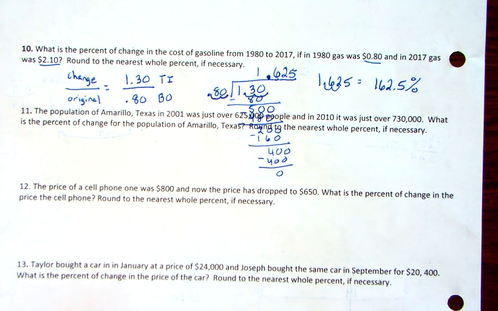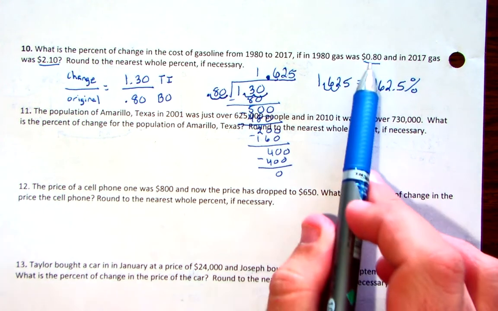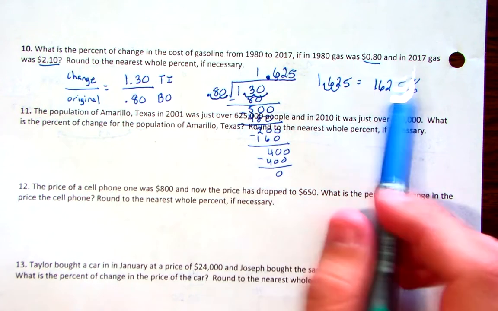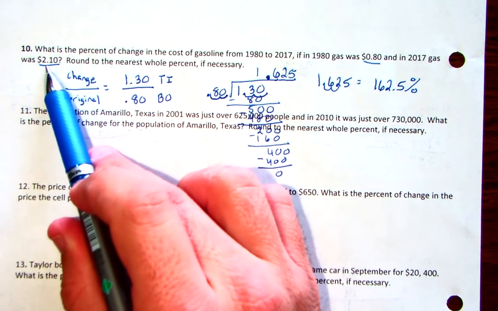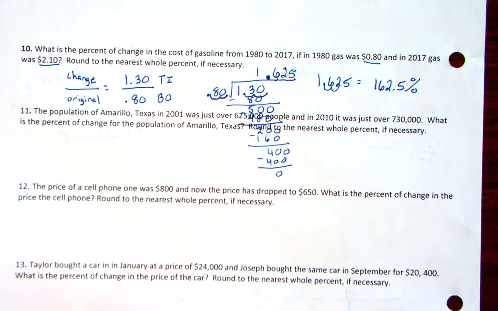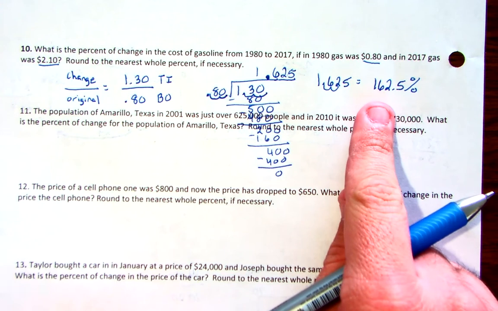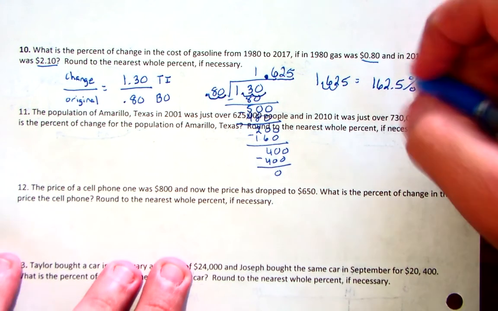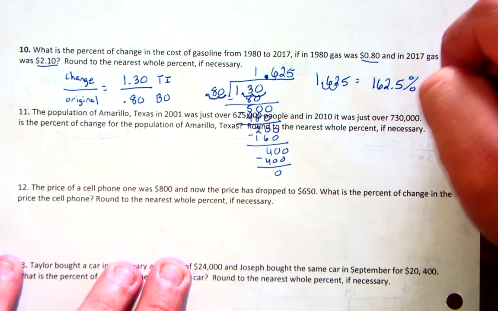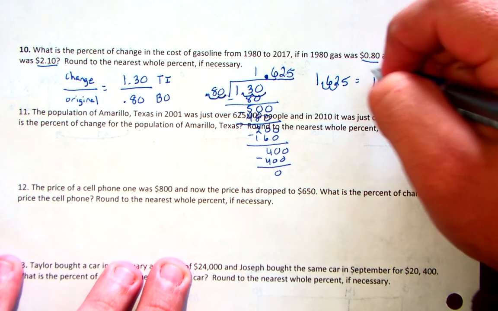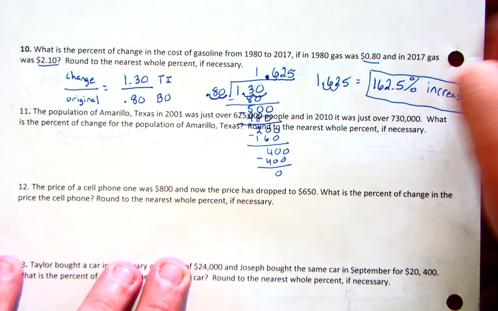On your test, though, there's going to be a second part. Was it an increase or a decrease? And you can just tell that by looking at the original price compared to the new. Notice you went from $80 to $210. That's an increase. So this was 162.5% increase. There's your answer.